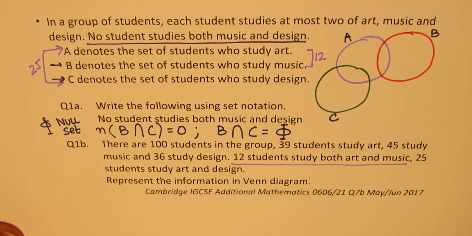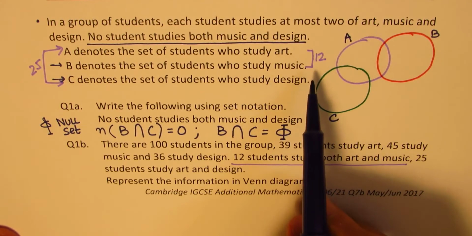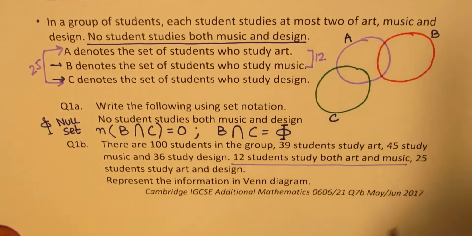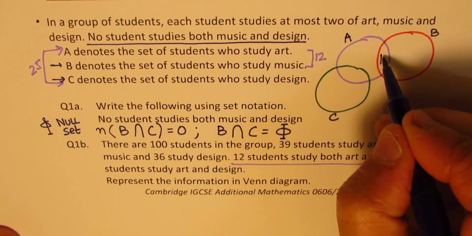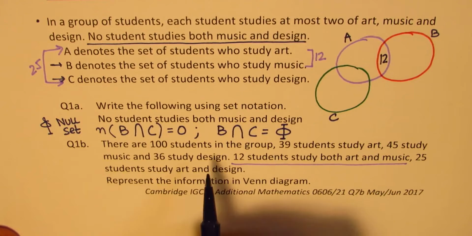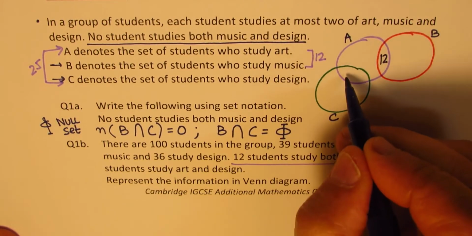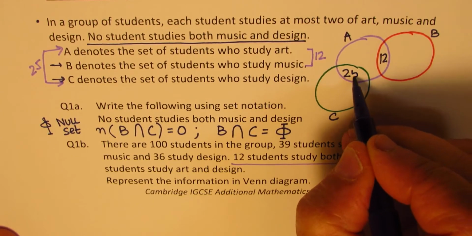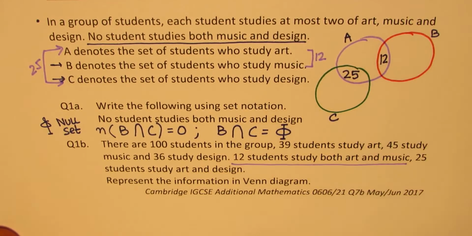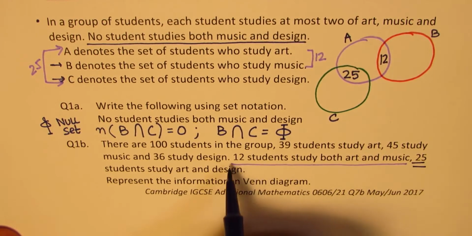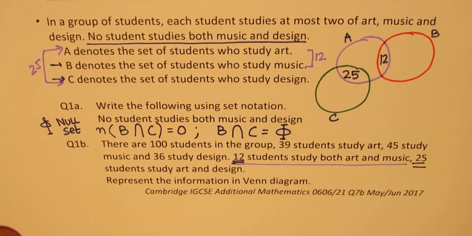Okay. So now, what we are trying to say here is that between A and B, there are 12 common elements, right? So this is 12. And between A and C, there are 25. So between A and C, this is the intersection, is 25. So you have to start from what is inside, right? The common. So that means we have taken care of both these numbers, 25 and 12. Is that clear? Now, let's read the question.